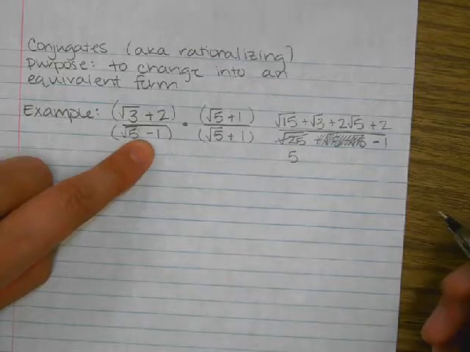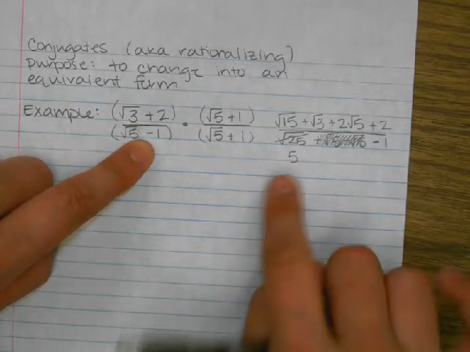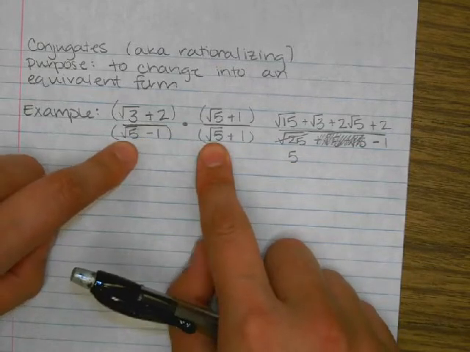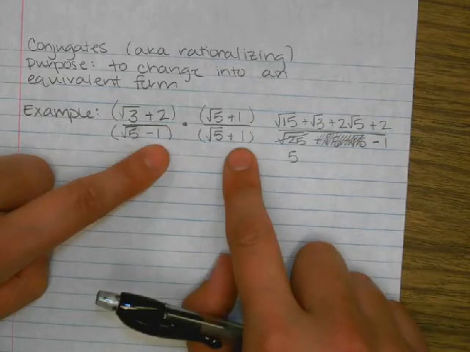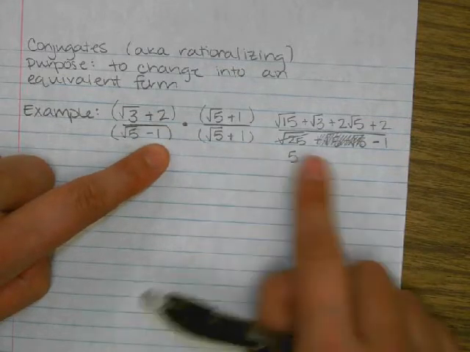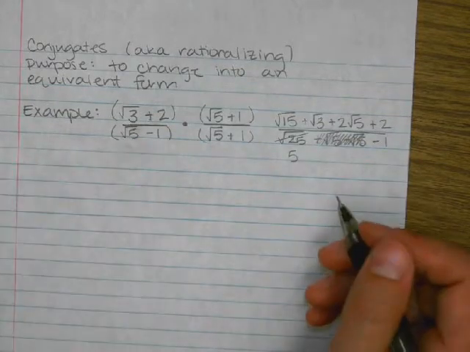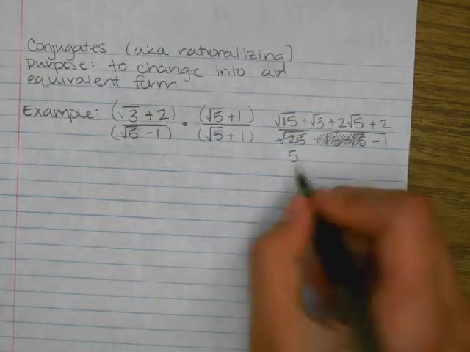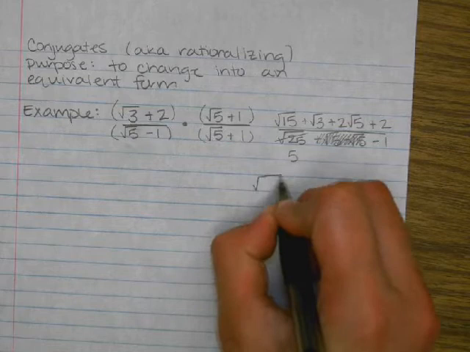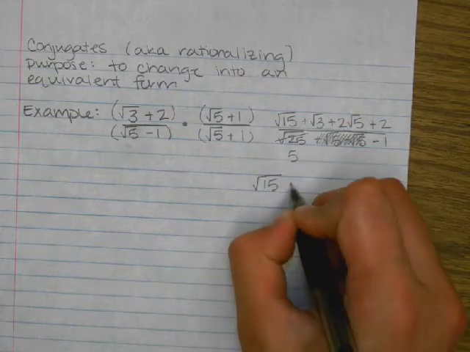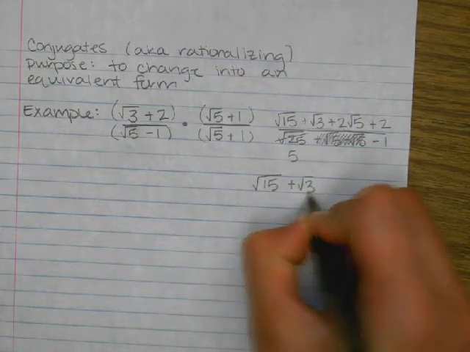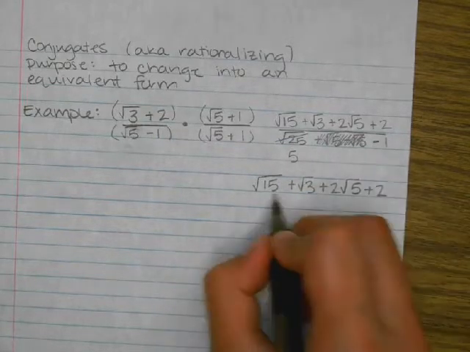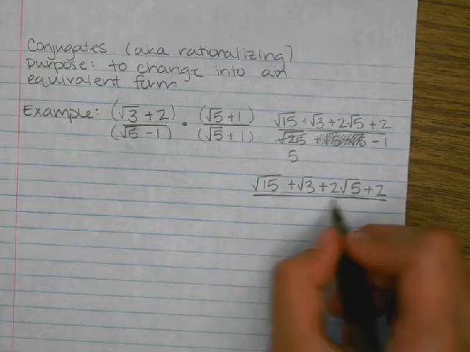And just like we expect with difference of squares, the square root of this is what is in the parentheses, and the square root of this is what's in the parentheses. So if you want to shortcut that FOILing step, you are more than welcome. On the top, in the numerator, we don't have any like terms that can be combined. So I would just say this is the square root of 15 plus the square root of 3 plus 2 times the square root of 5 plus 2. And then on the bottom we have 4.